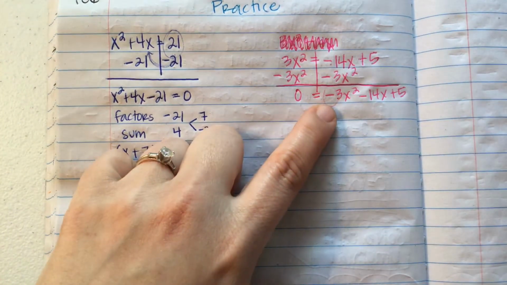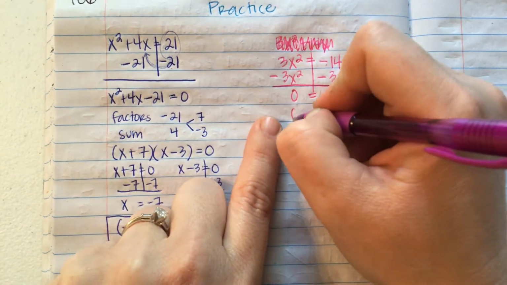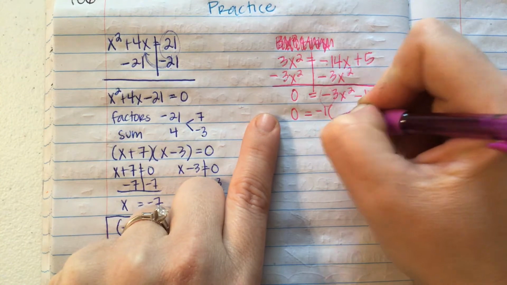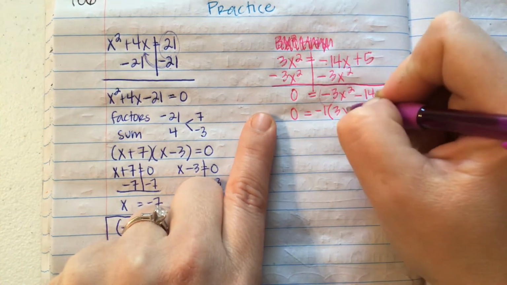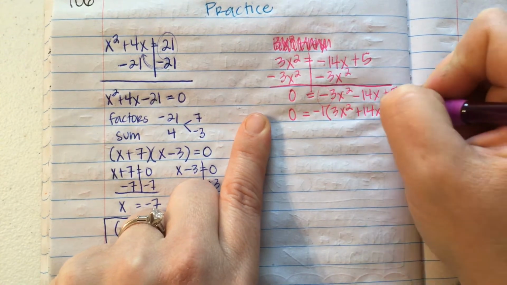Now I have a problem. I have a leading coefficient that's negative. I need to take that negative out. So I'm going to rewrite my problem as 0 equals negative 1. That becomes positive. This becomes positive. And this becomes negative.